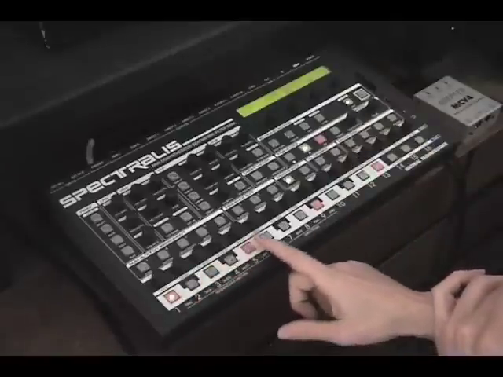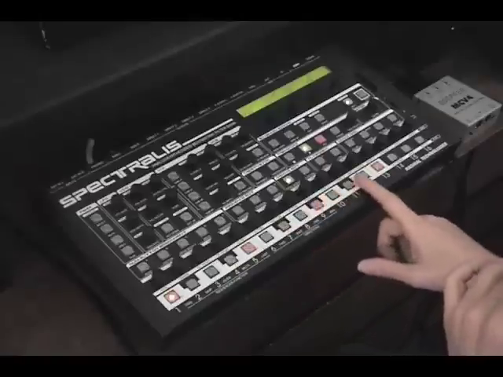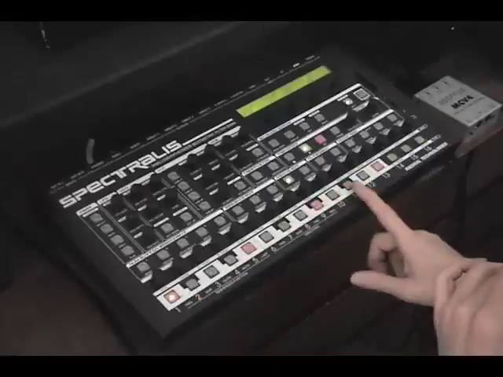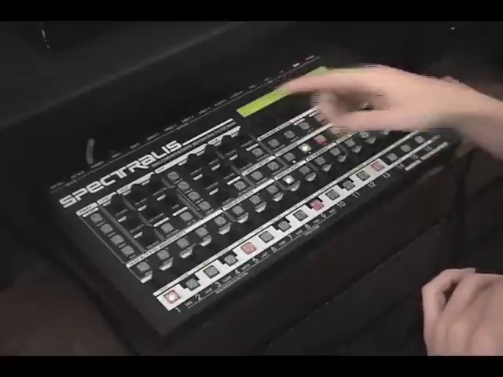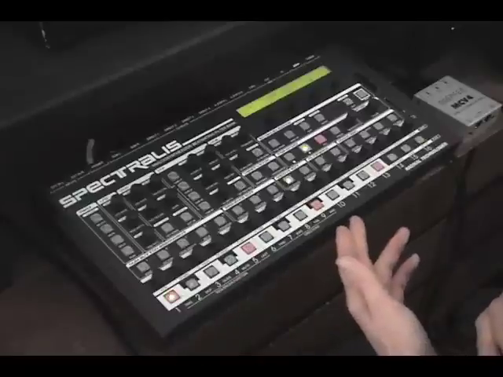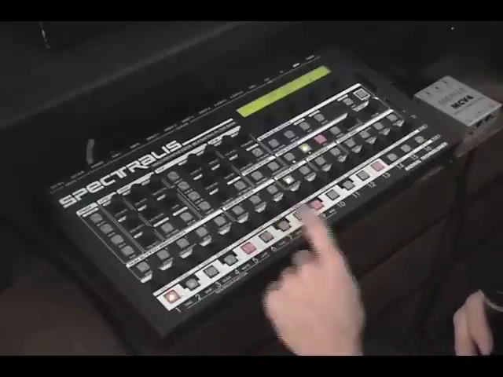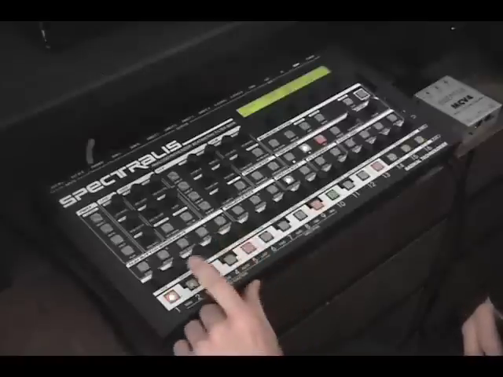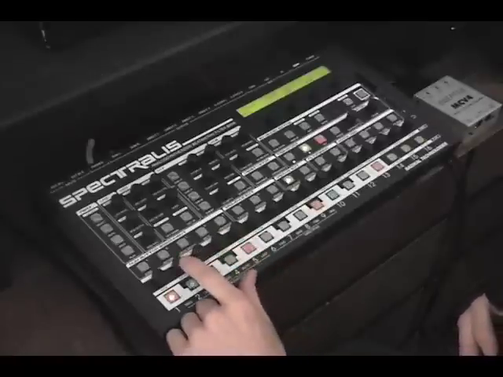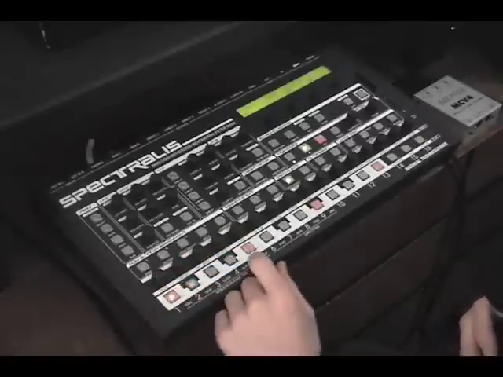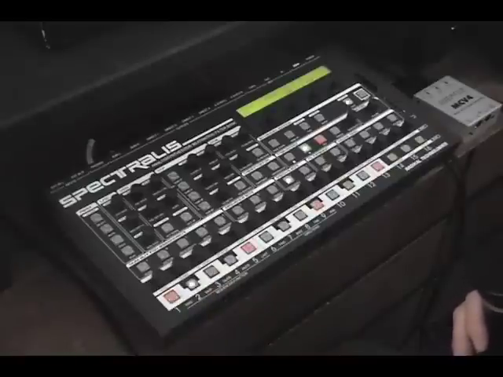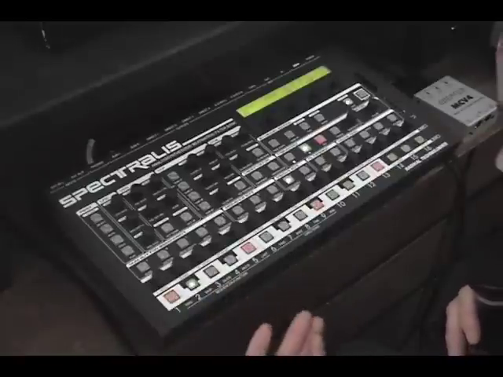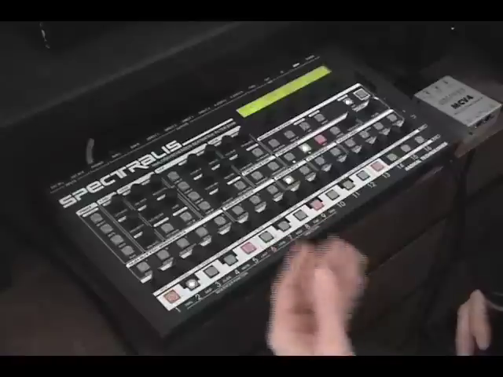Kick, snare, closed, open, clap, high, mid, low, percussion 1, 2, 3. These are all the tracks in the beat matrix. This knob will dial you through those. Another way to select what track you want to edit is to just click the encoder down. On Spectralis, all the encoders are buttons, so you can select kick, for example, or any of these others. Let's start with kick. Now, we'll put in some triggers, and then we'll hear it, and we'll modify the sound.